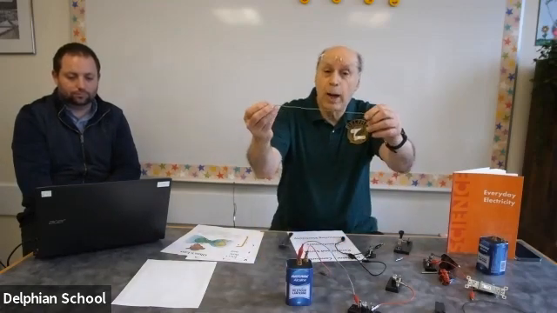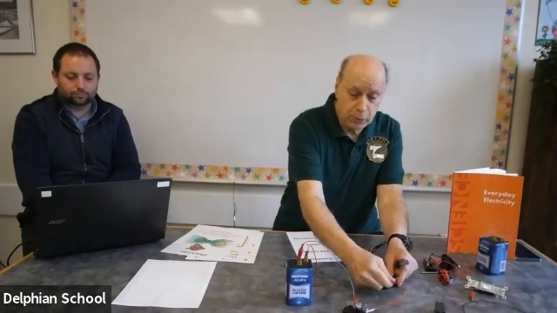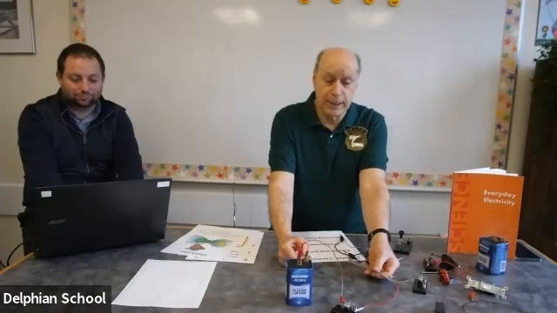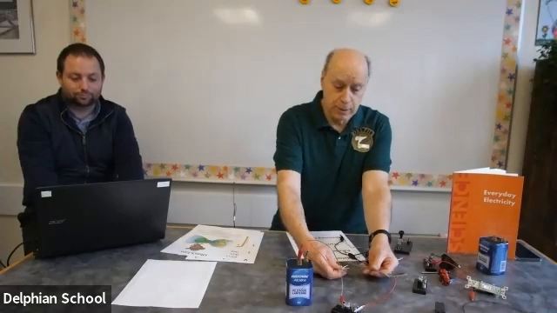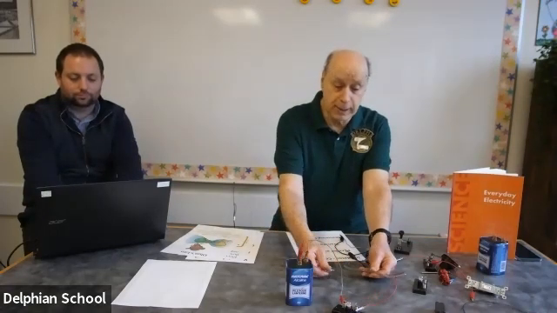So metal, for instance, the metal wire in here are good conductors. This is a good conductor of electricity. So if I took this spoon, what do you think is going to happen when I attach this to the other end? It conducts, because metals are good conductors of electricity.